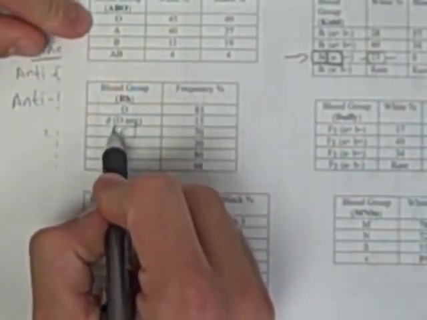Now let's go ahead and find it for C. So the big C, if we look at it here, I see that big C has a frequency in the population of about 70%. So the people that would be big C negative is the remaining 30% out of 100.